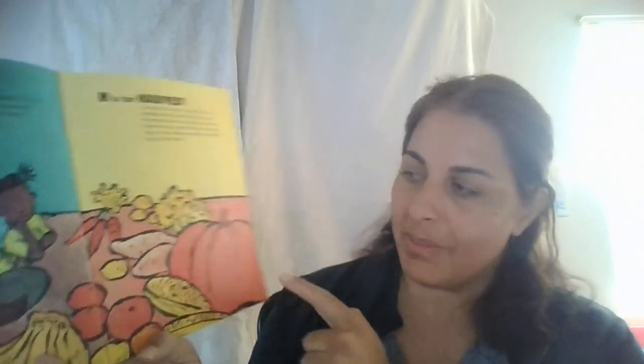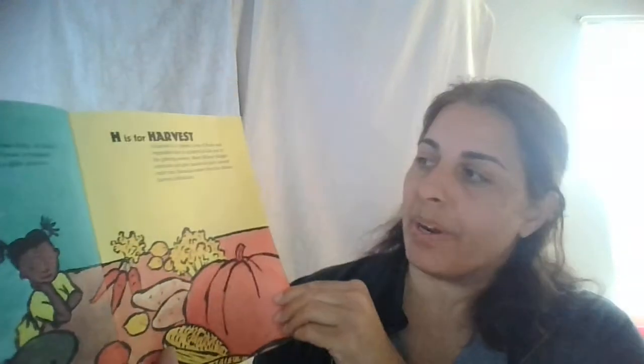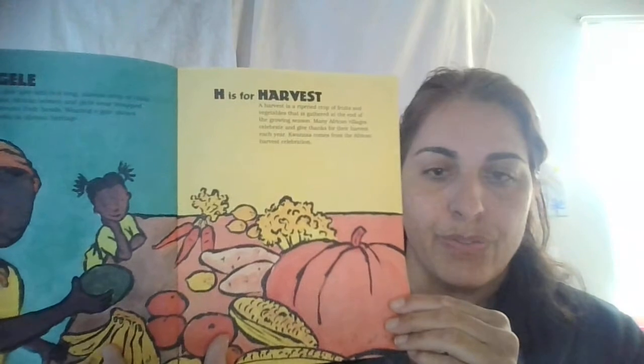H is for harvest. Harvest, remember, is when all the things are growing and then you pick them, like pumpkins and potatoes and bananas and carrots. So for Kwanzaa, they're really celebrating kind of a harvest. It's the food being picked.